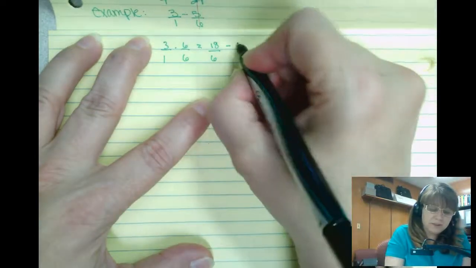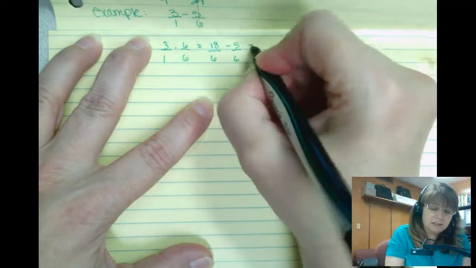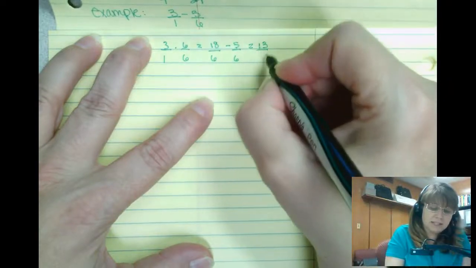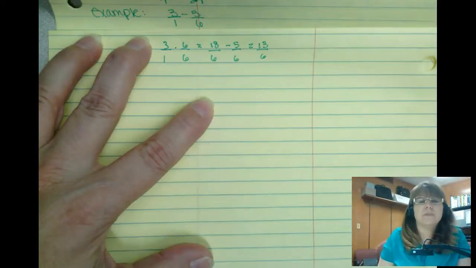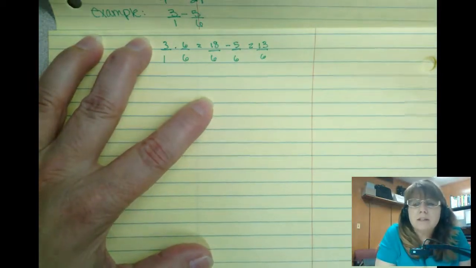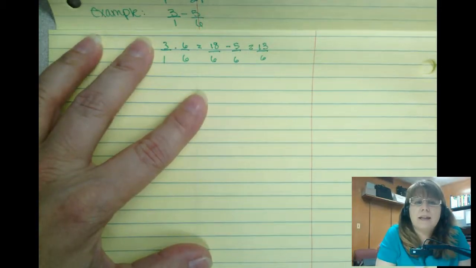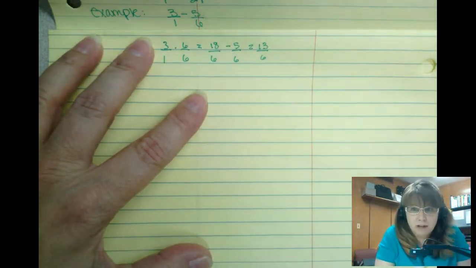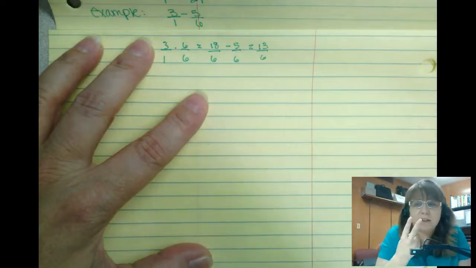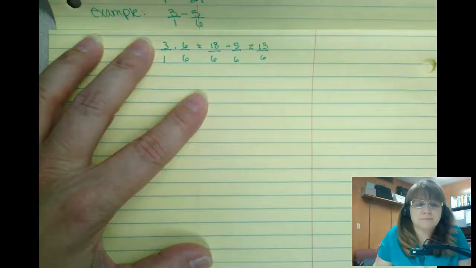Now I subtract 5/6. So the end result is 13/6. So having a whole number is not that difficult. Just remember it is over 1. And then multiply it by whatever the other denominator is if you have two fractions.